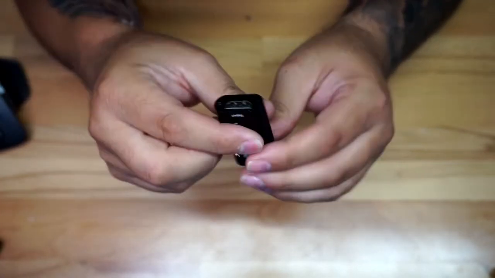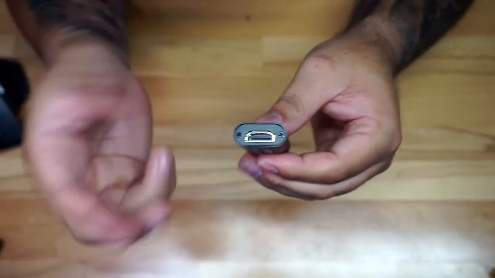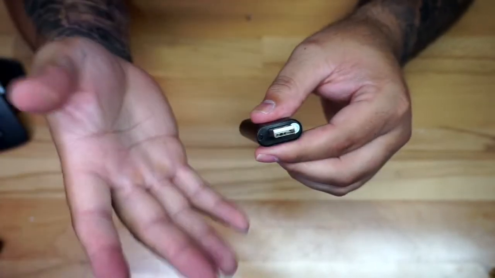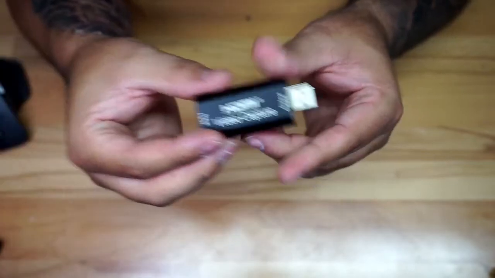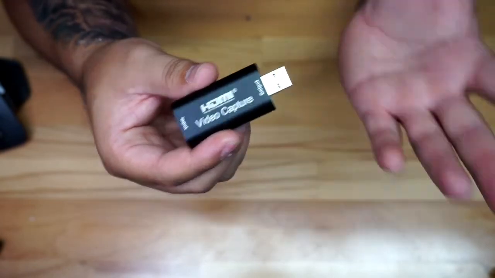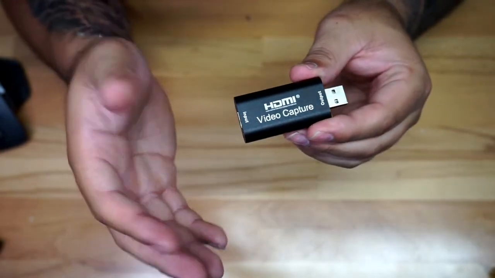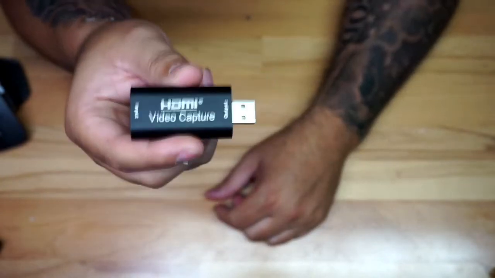But again, this thing is awesome. You connect it here to your HDMI. The cable goes to your camera. Quite simple, right? And then the other side goes into your computer. And then when you pick your source for video, you pick the video capture card and it's going to show, right? If it's a clean HDMI, obviously it's going to show perfectly. If it's not clean, you're going to see all the little things. You don't want that, right? So this thing is great.